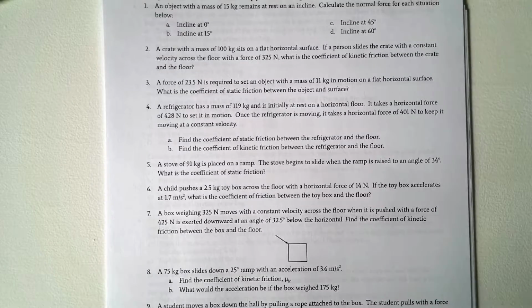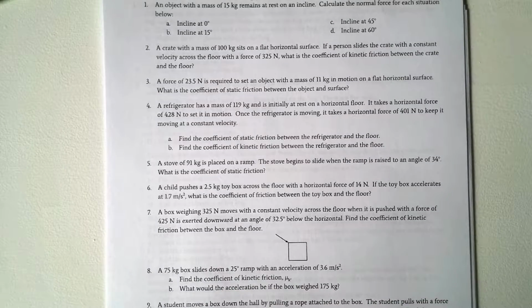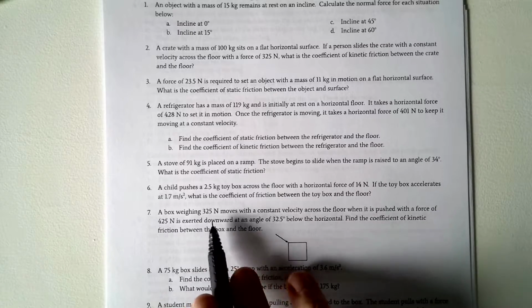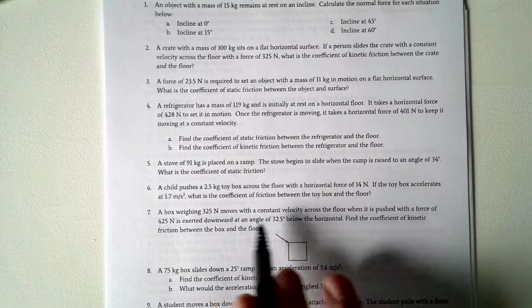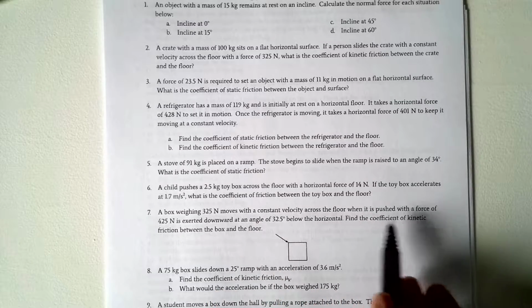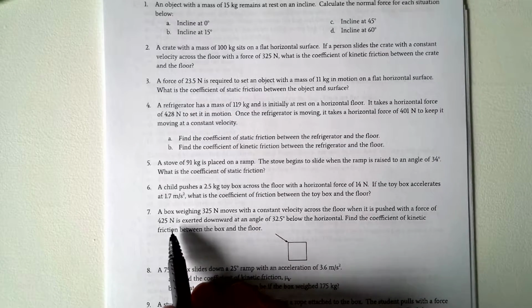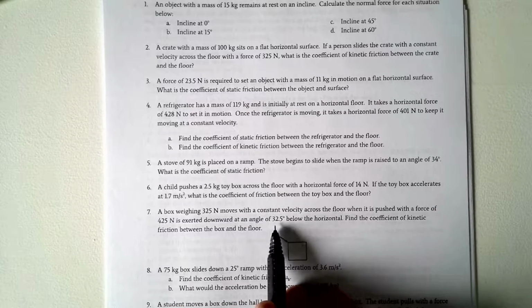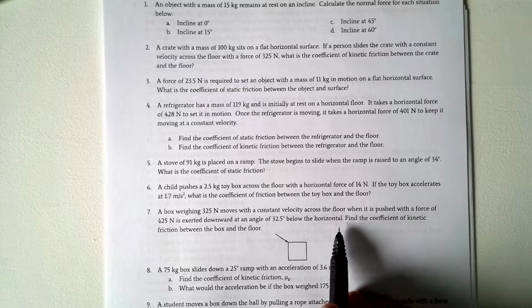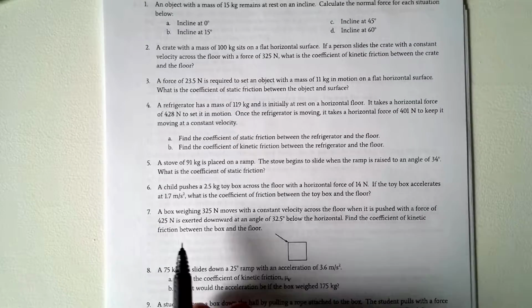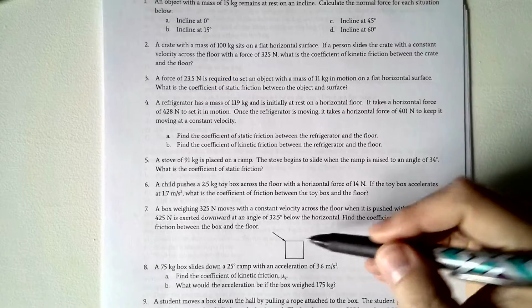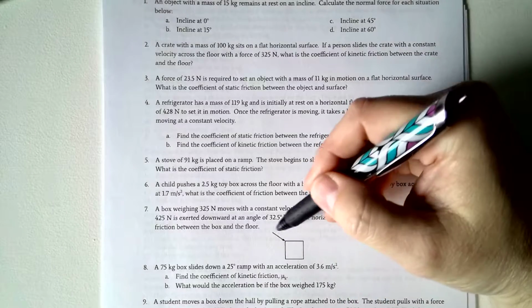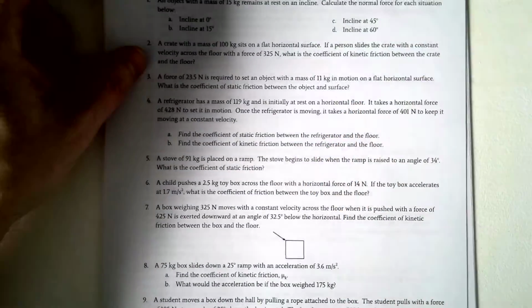Okay, by popular demand, I am going to do number 7 on 4.6 CW. A box weighing 325 newtons moves with a constant velocity across the floor when it is pushed with a force of 425 newtons, exerted downward at an angle of 32.5 degrees below the horizontal. Find the coefficient of kinetic friction between the box and the floor. It gives you a little diagram to show you how that force is acting on the object.